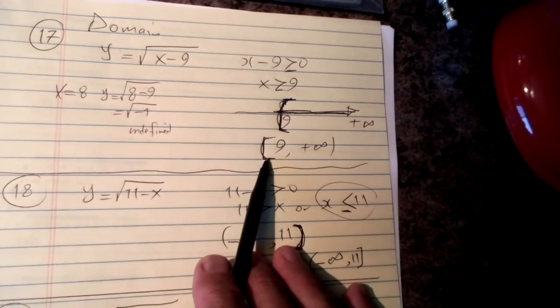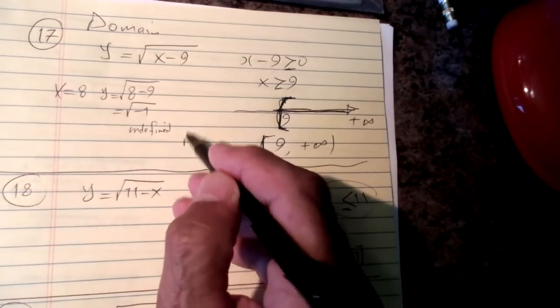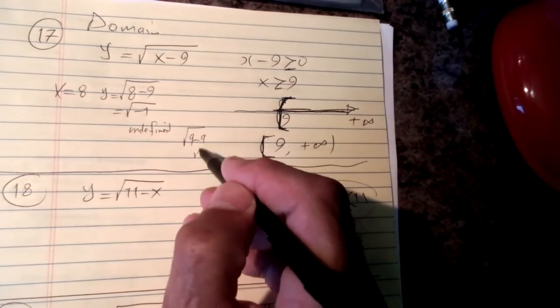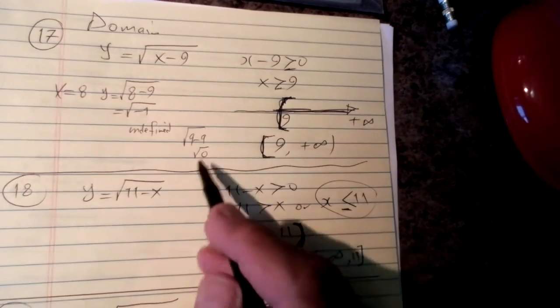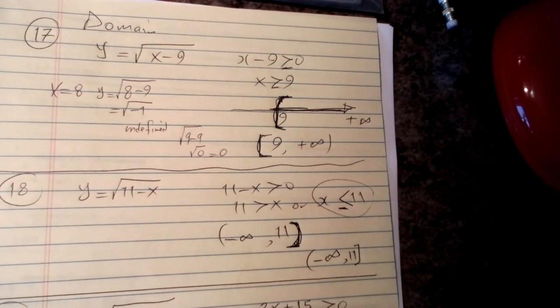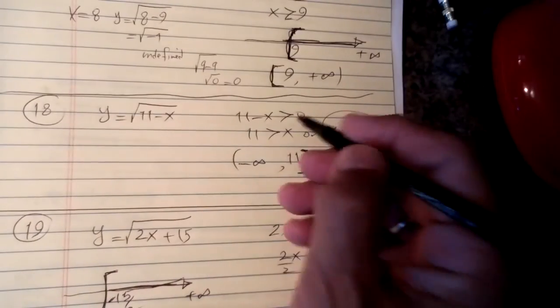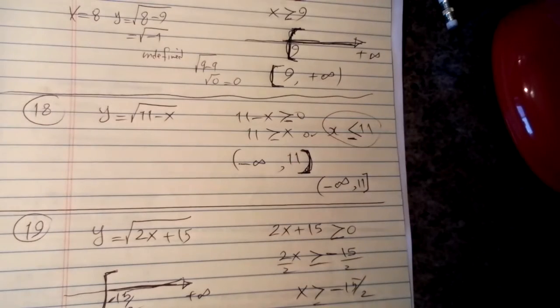9 is okay. That's why we put a bracket. Because when I put a 9 here, it would be radical 9 minus 9, which is radical 0. If I put radical 0 in my calculator, it gives me 0. That means you have a value. It's not an error. Like here, what you have under the radical has to be greater than or equal to 0.